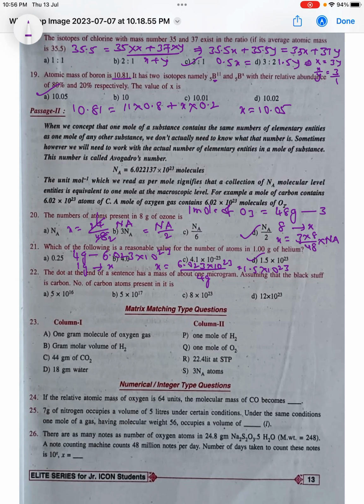Next, the dot at the end of a sentence has a mass of about 1 microgram. Assuming that the black stuff is carbon, the number of carbon atoms present in it, right? So here it is very simple. Microgram, he said, microgram is nothing but 10 to the power minus 6. So here it is asking the number of carbon atoms. The formula for the number of carbon atoms is number of moles into Avogadro number.